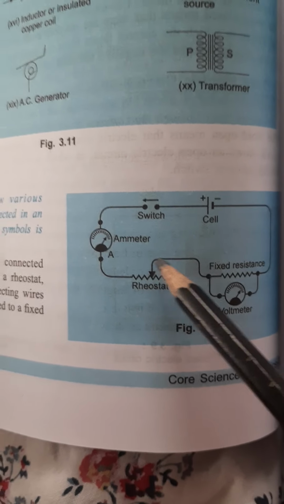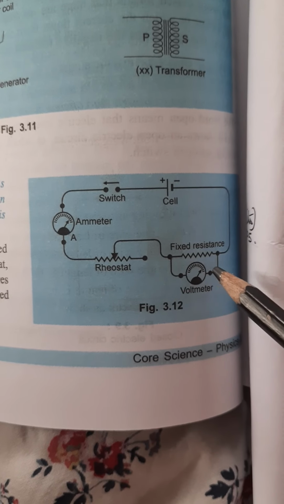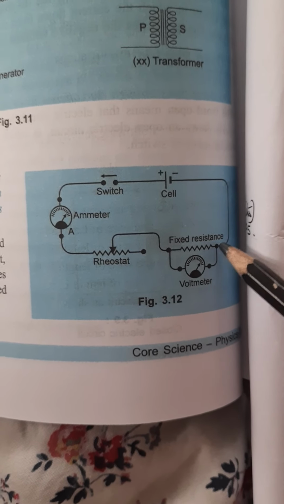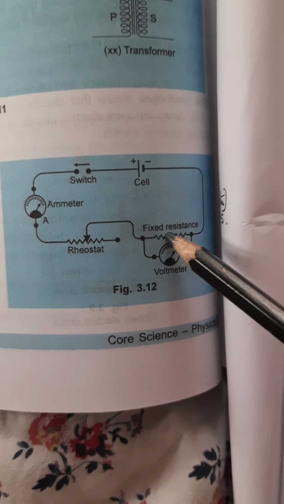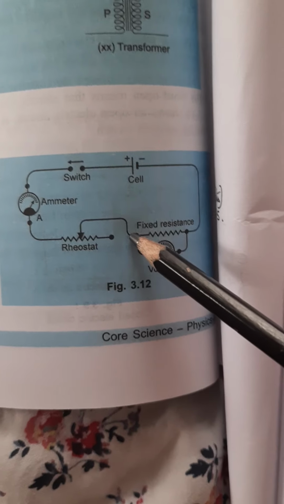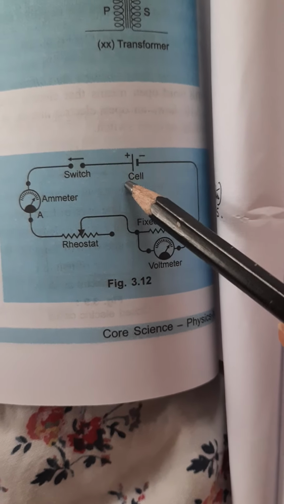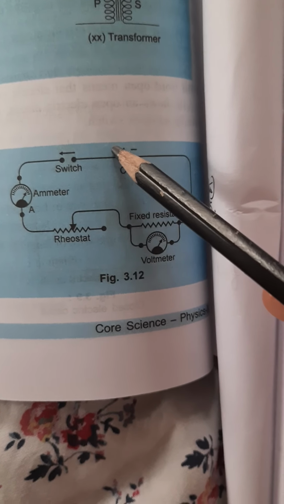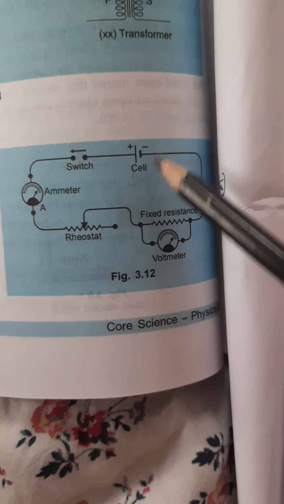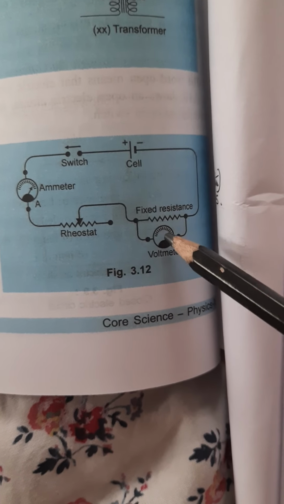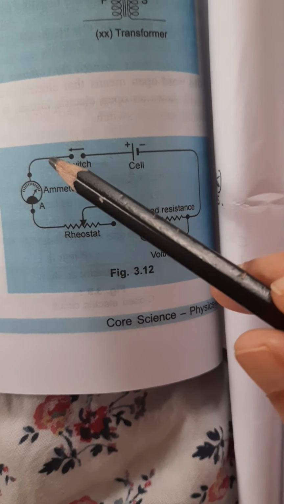Here we will see that this is a circuit in which this is a conductor. The conductor is given in the form of a fixed resistance, that is a wire. There is a potential difference created across these two by means of a battery, that is a cell, with the positive end connected at one end and the negative end connected at the other end. There is a switch through which the current can flow.